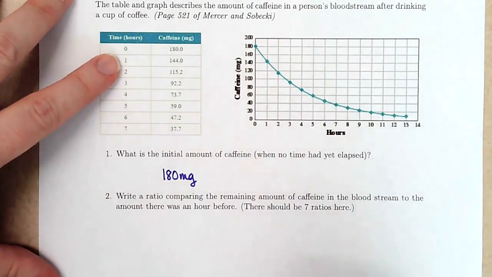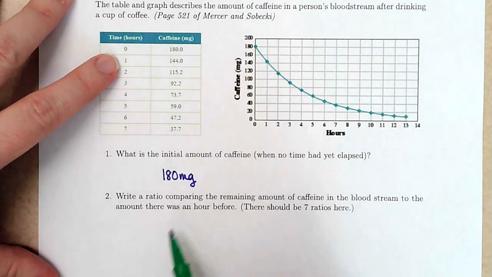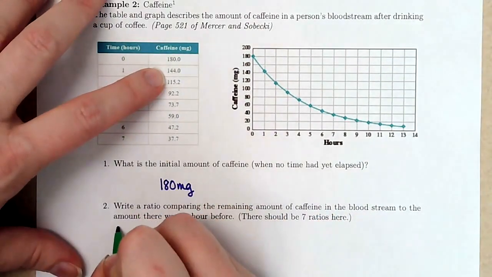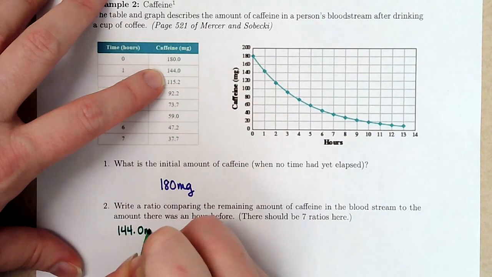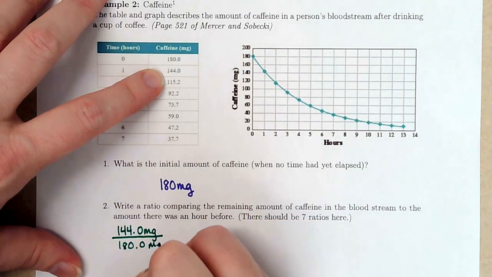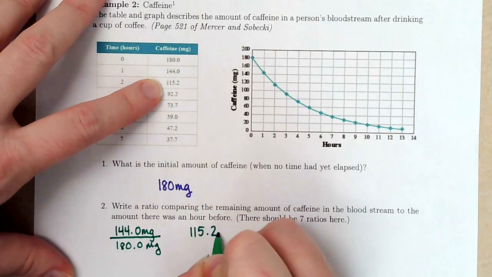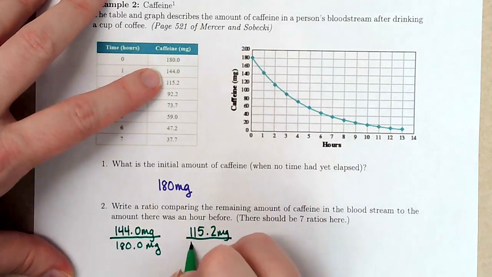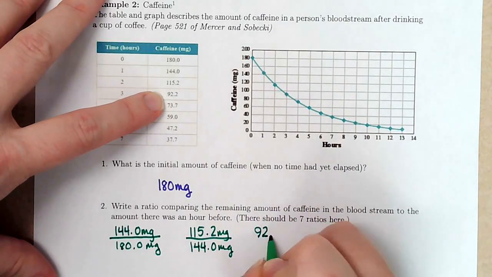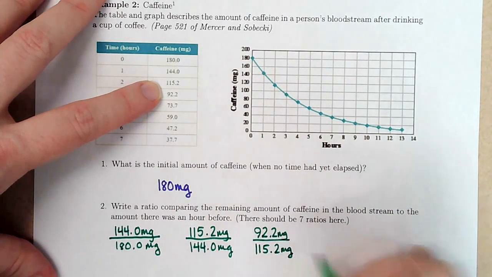Okay, so here's what I see. Oh no, not caffeine to time, caffeine to caffeine from the hour before. Okay, so here's our ratio, 144.0 milligrams as a ratio compared to 180.0 milligrams the hour before. Got it. And then 115.2 milligrams as a ratio to 144.0 milligrams, okay, 92.2. I think I'm going to start getting a little bit lazy with the milligram labels right now. Here we go.